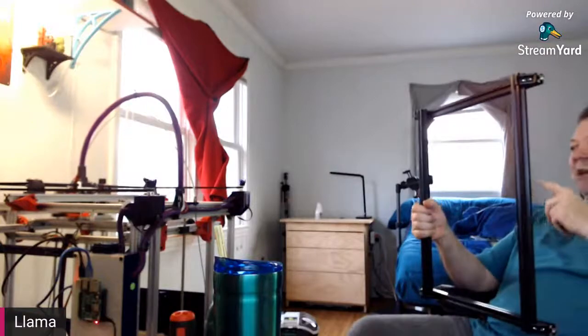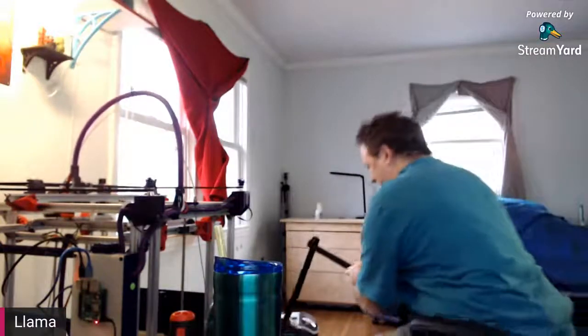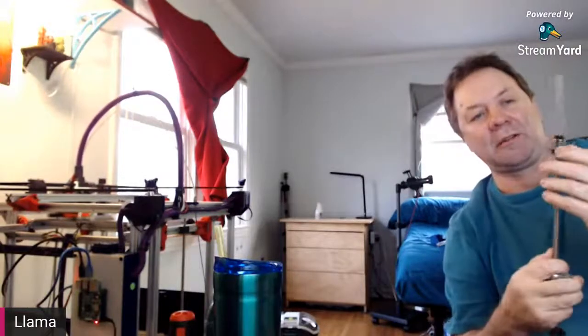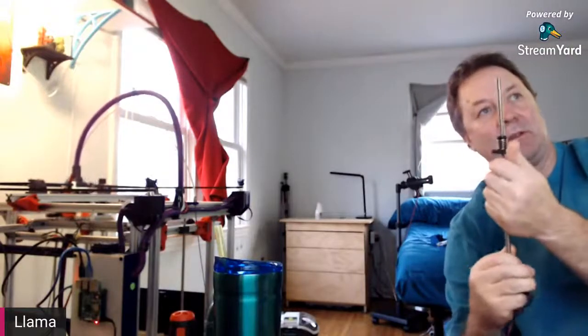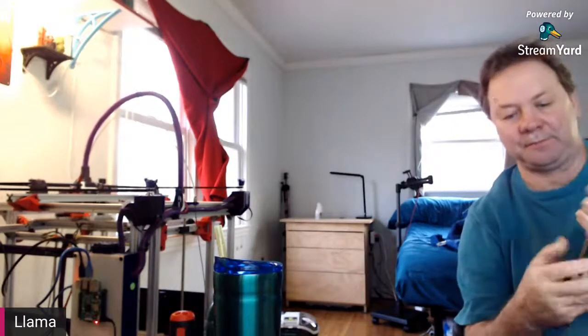And the reason I want to use that over just using the belt altogether is that the lead screw will give me a much higher resolution. I'm sure you guys have all heard this already, but this is a single start, real high resolution lead screw that Jason from LDO sent me for the Hodge Podge.